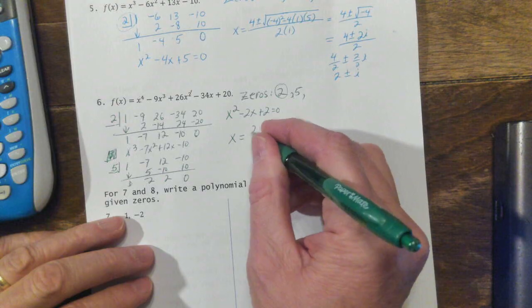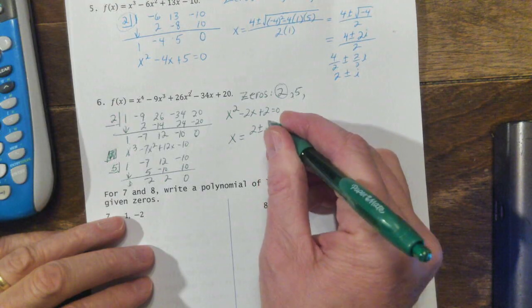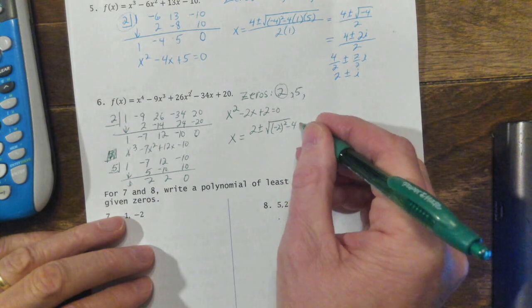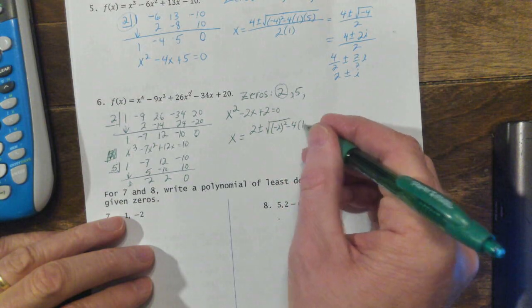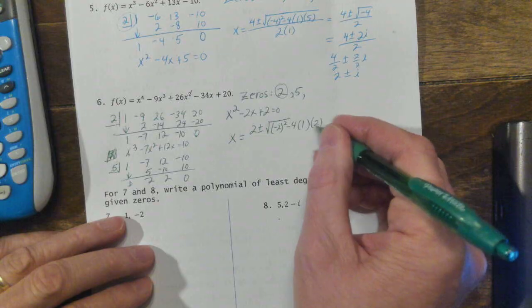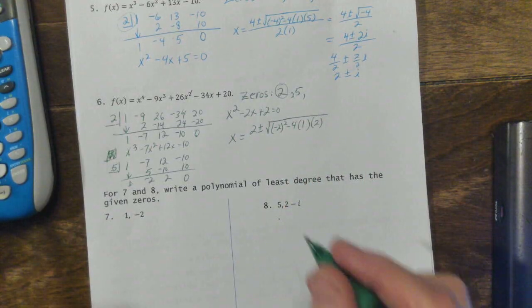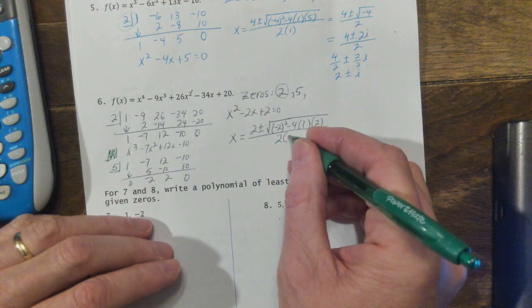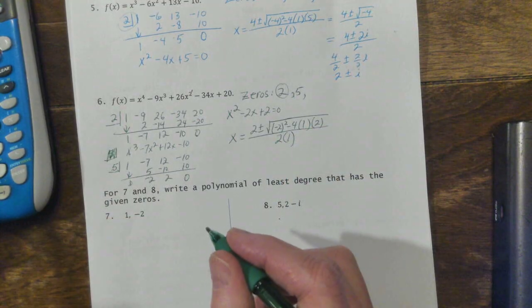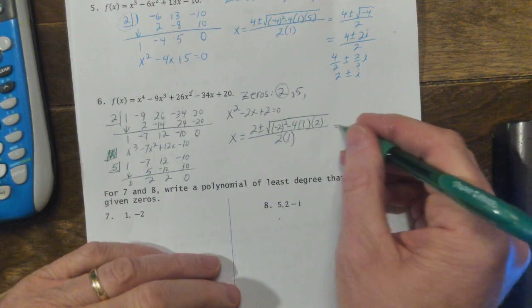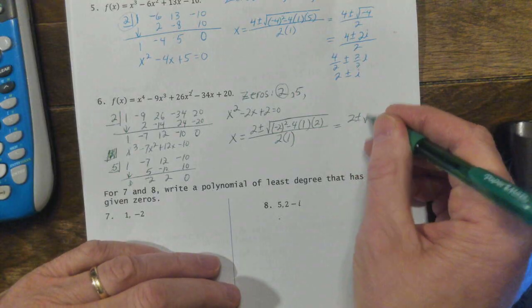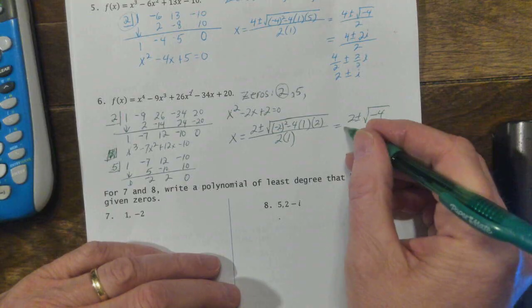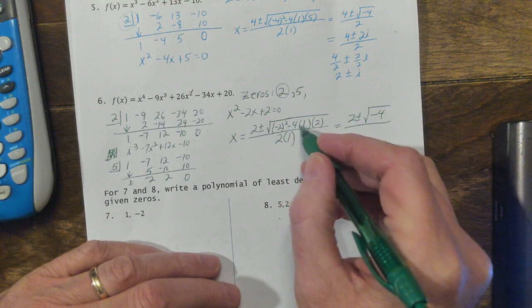So I'm going to go x equals negative b. So that is 2 plus or minus square root of, this is 4 minus, negative 4 again, right?